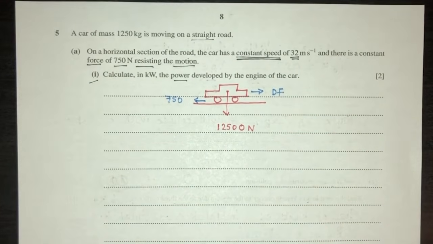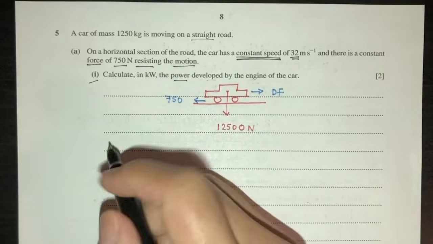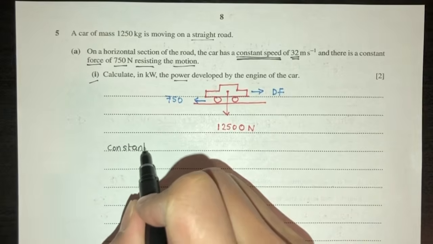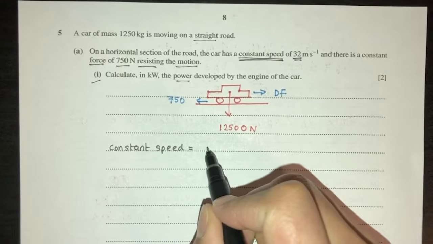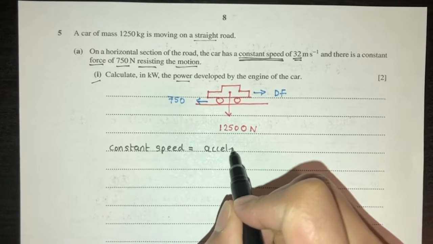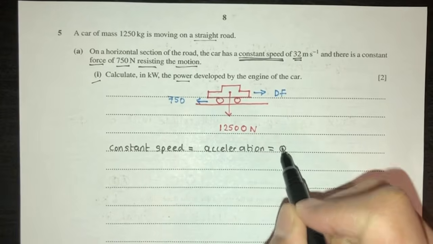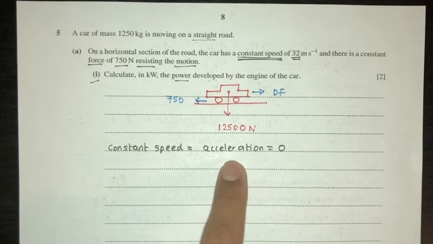Okay, so now we have been given that the car travels with a constant speed. So whenever you have a constant speed, you have to take this note down: acceleration has to be 0. That's what it means. That is very important to understand. Whenever you see constant speed, it means that the acceleration is equal to 0.